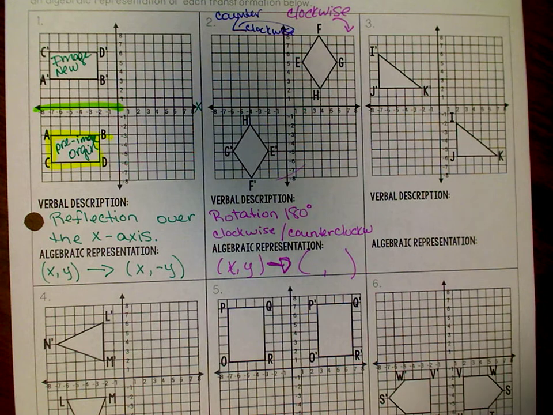The vertices did not change. It is congruent, same shape, same size. Vertices are in the same order. So it simply slid up and over.